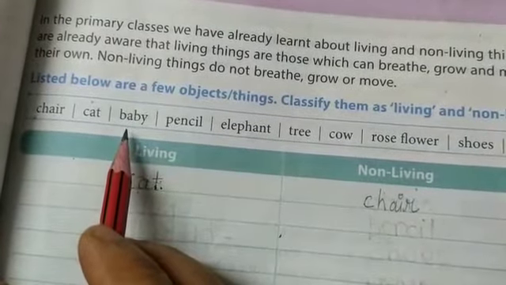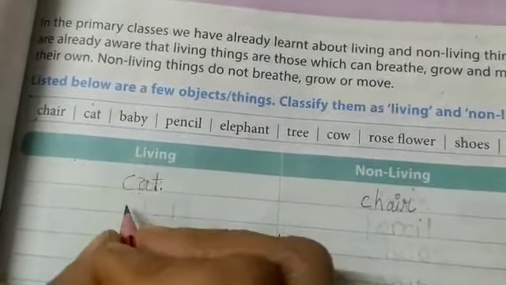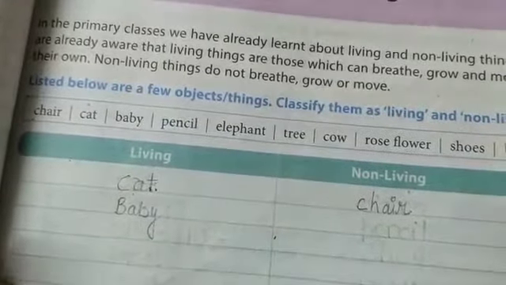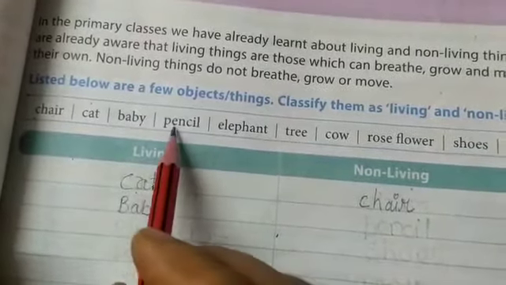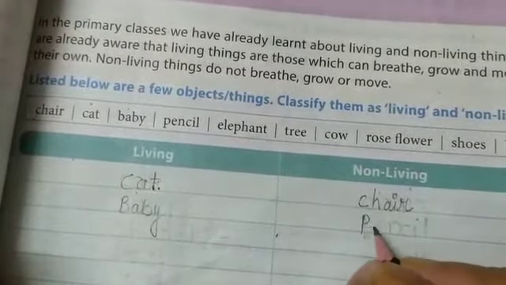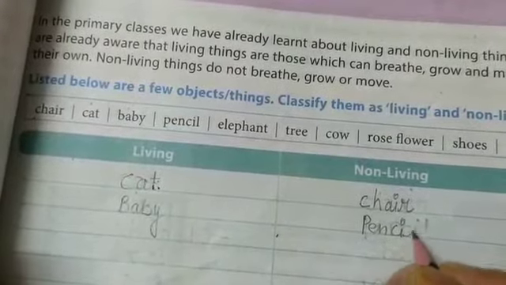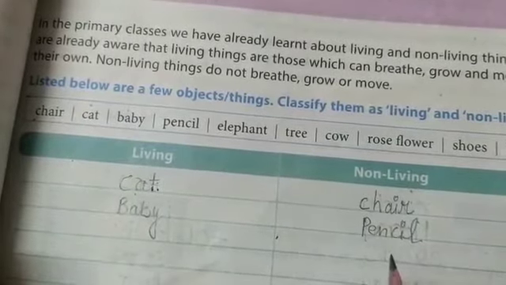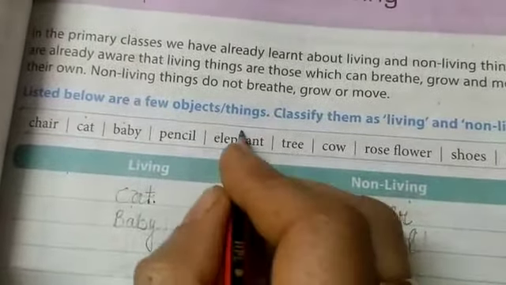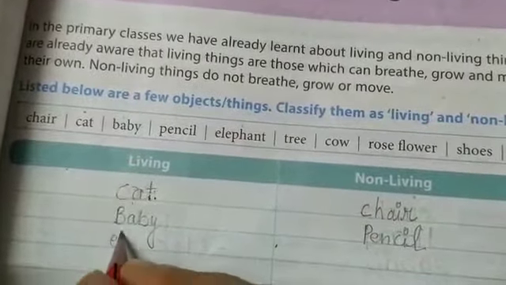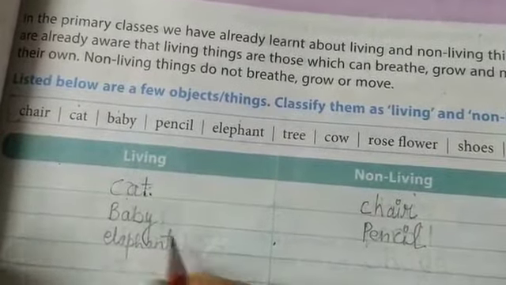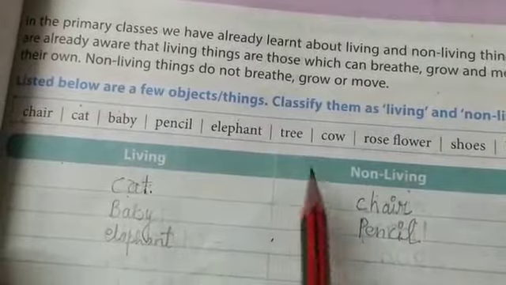Baby also grows and moves. That's why baby is your living thing. Pencil cannot move. That's why it is a non-living thing. Elephant can grow, can move. That's why you write it down in your living column.